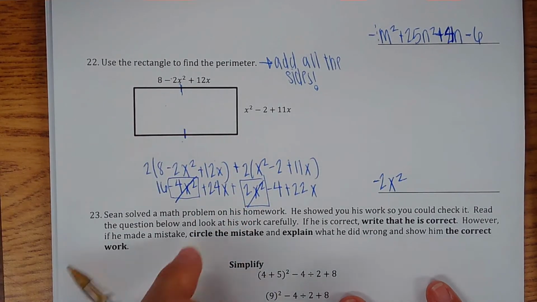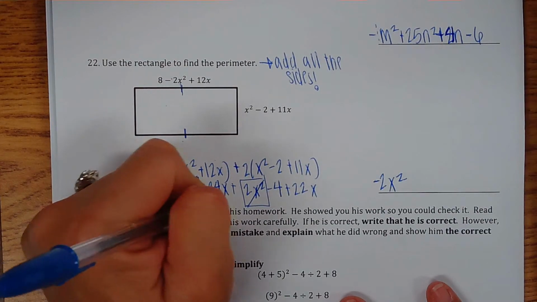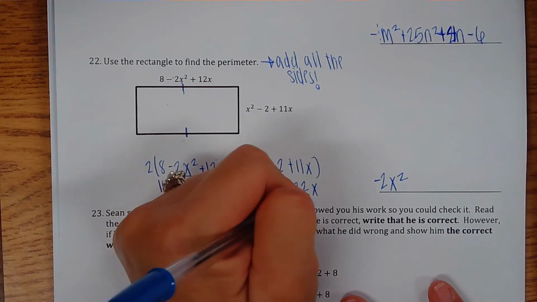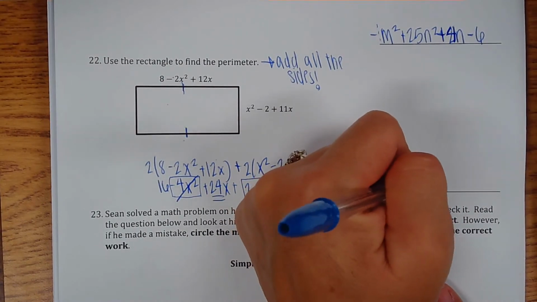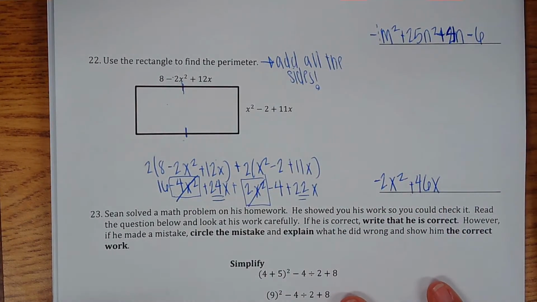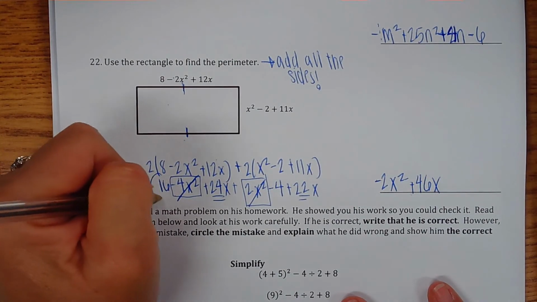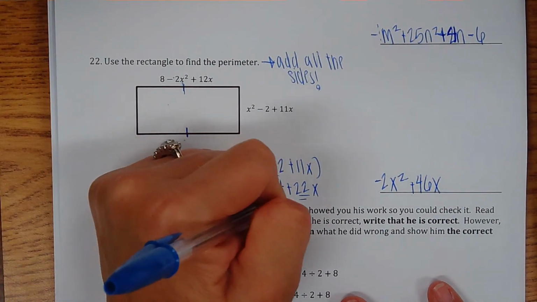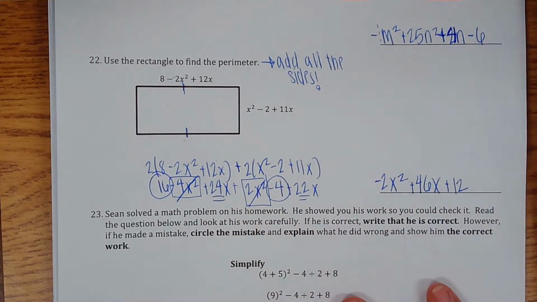Whoops, sorry, I'm adding these together. And then next I'll do my x's. So I have a positive 24x and a positive 22x, which is going to give me a plus 46x. And lastly, I have a positive 16 and a negative 4. When I combine those, I get a plus 12.